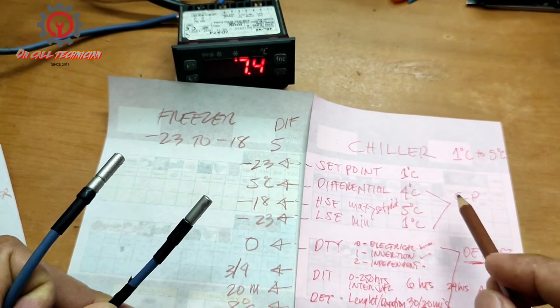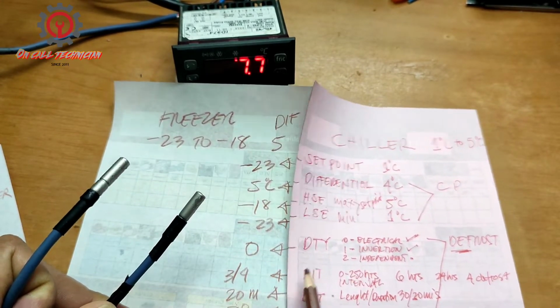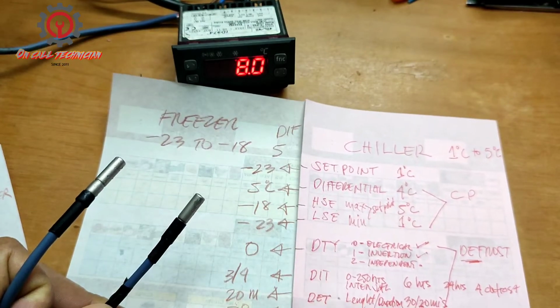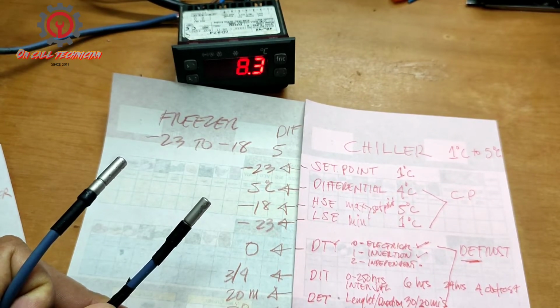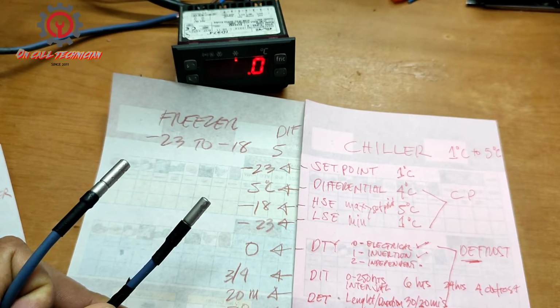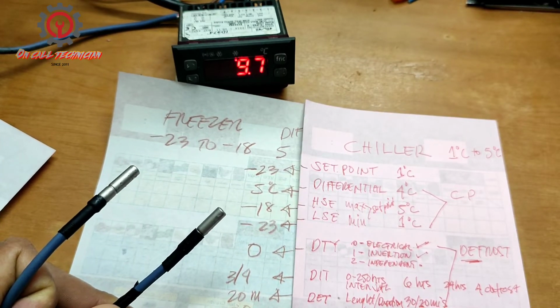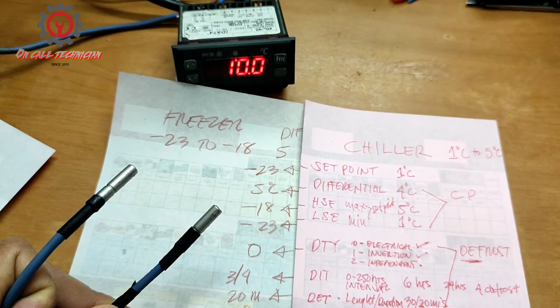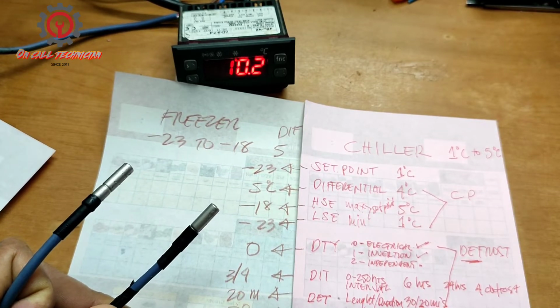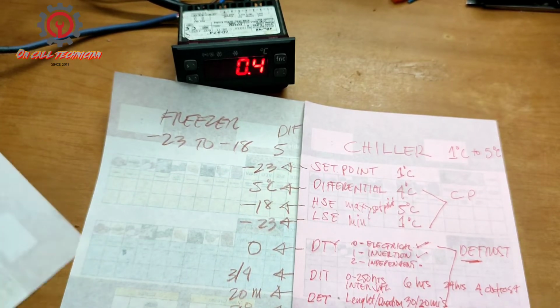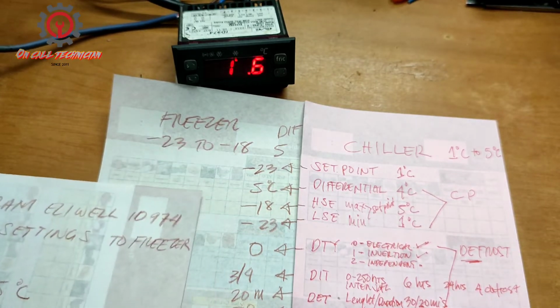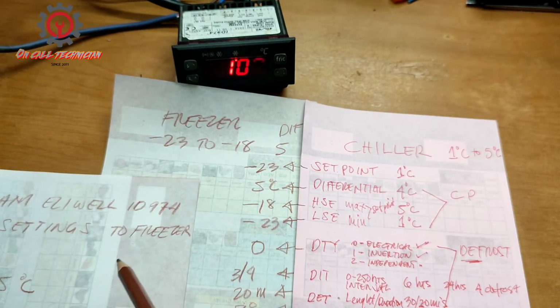So same with the chiller. Why am I going to put 8 degrees Celsius here? Don't worry, the product in the cabinet is still at prime state, it's not going to spoil, because the 8 degrees Celsius here is what the evaporator is going to sense.